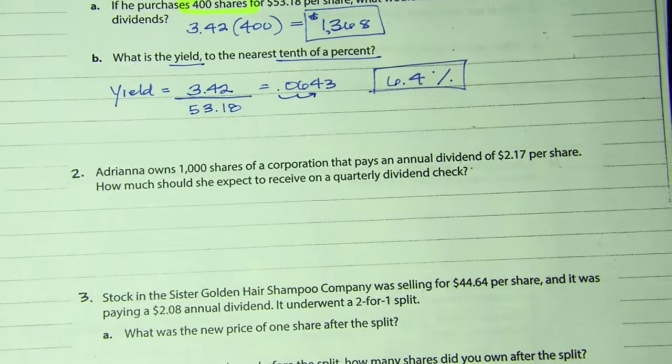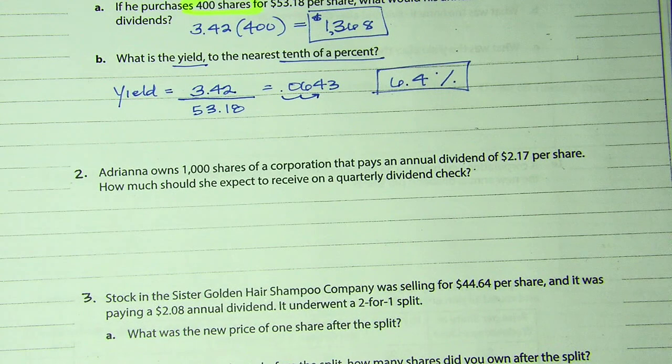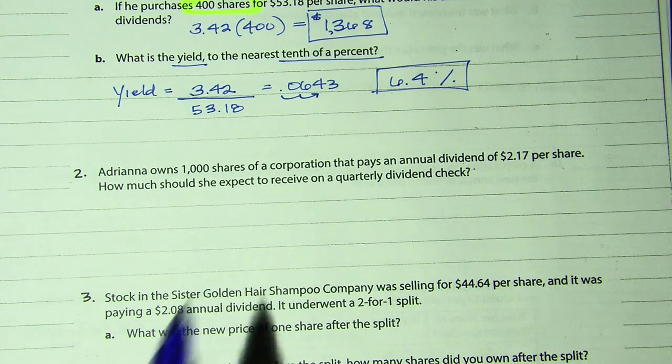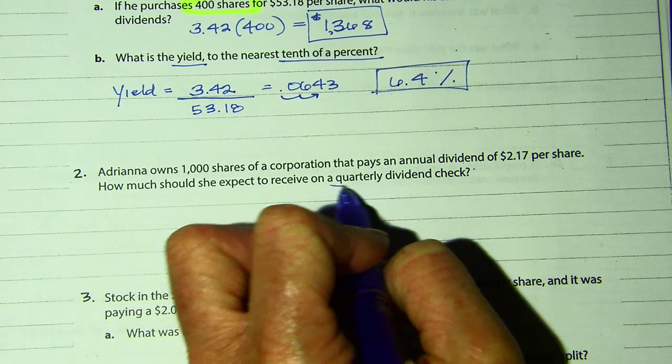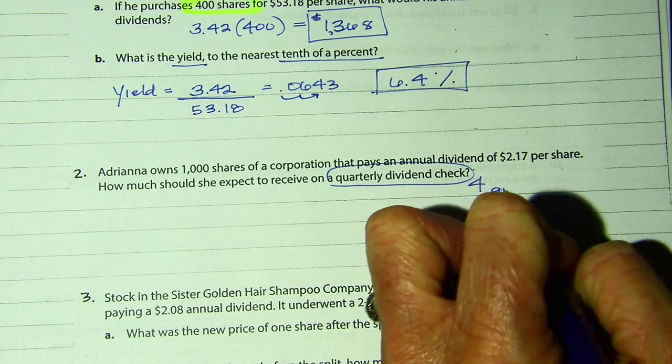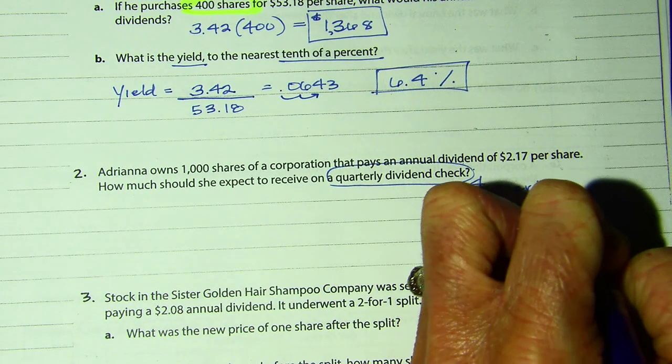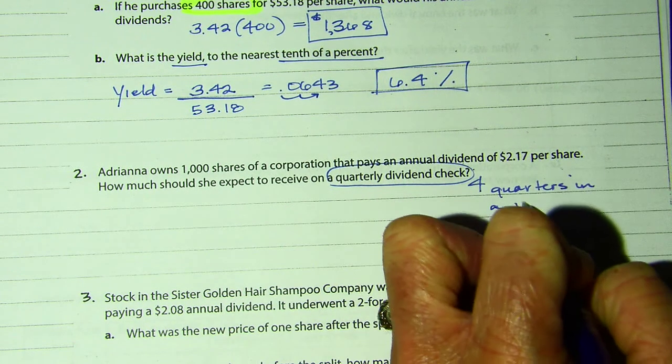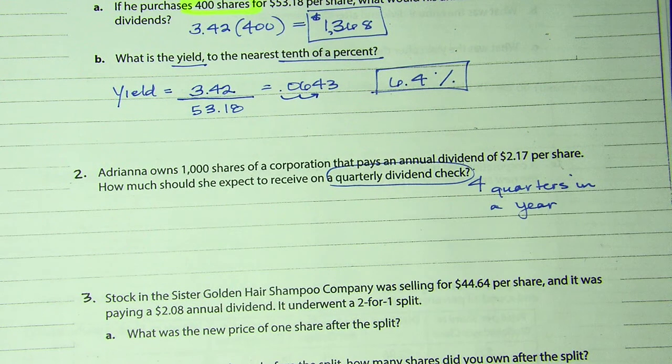Number 2. Adriana owns 1,000 shares that pay an annual dividend of $2.17. How much can she expect to receive quarterly? Remember, there are 4 quarters in a year. It occurs every 3 months, so March, June, September, and December.